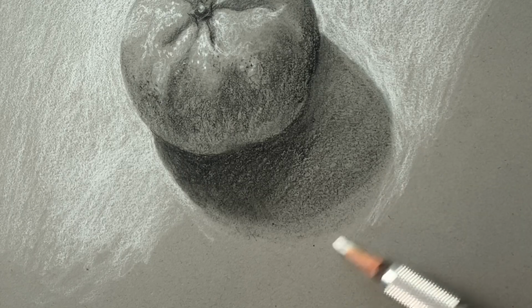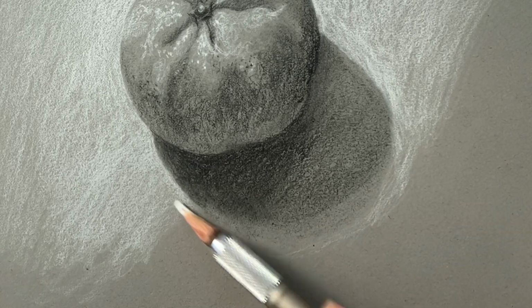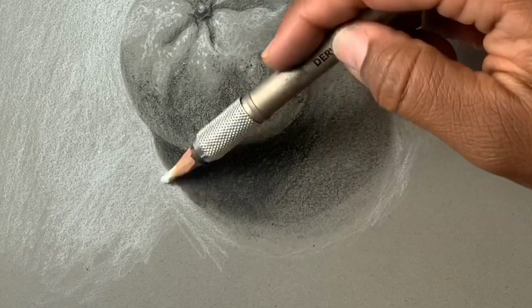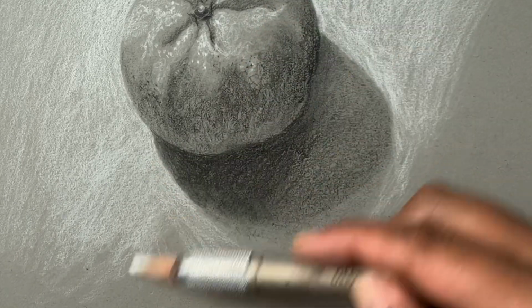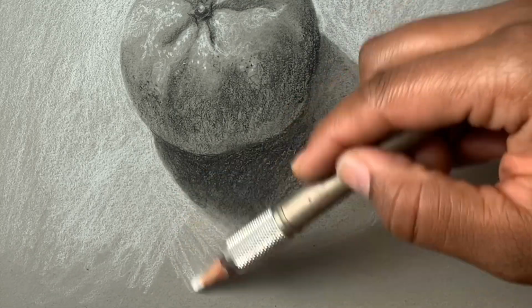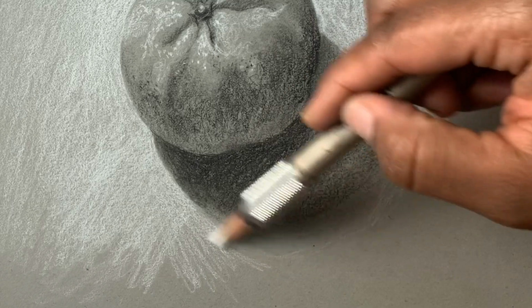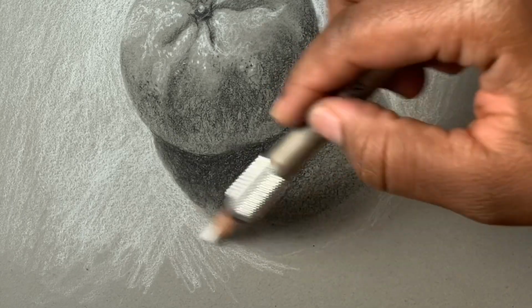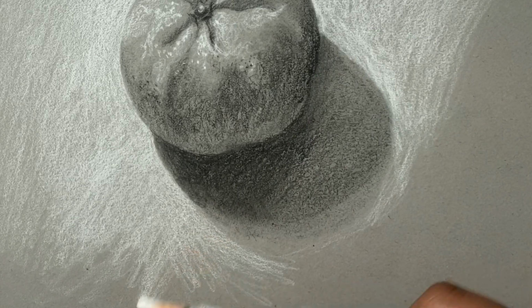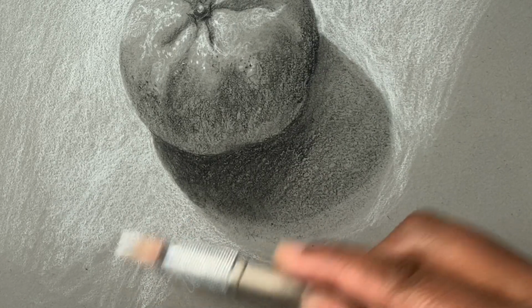Don't go right up to it. Again, we're trying to avoid the halo. So make sure you change directions. When you're going with the edge, you kind of have to follow the edge. That's why a lot of people end up with that wrapping halo around it, but make sure you're conscious of those things.